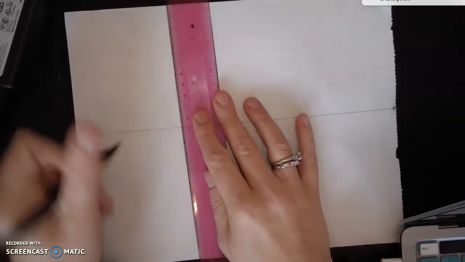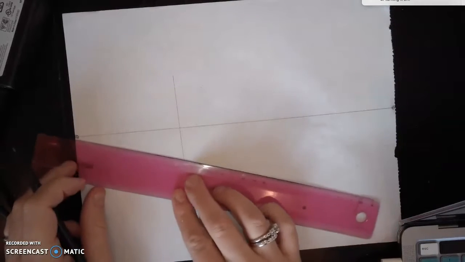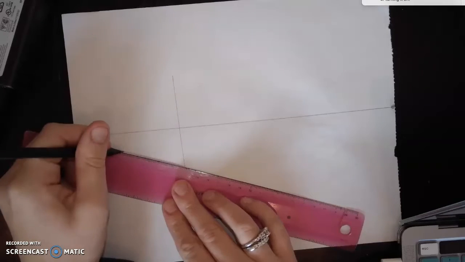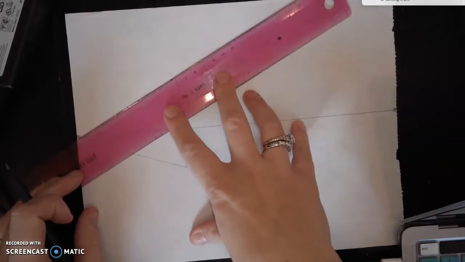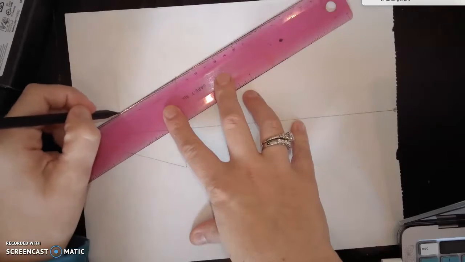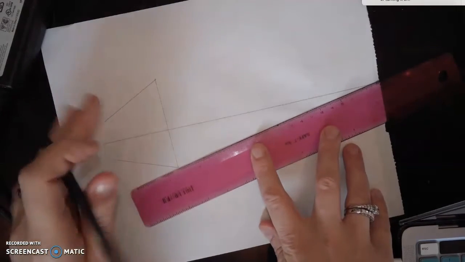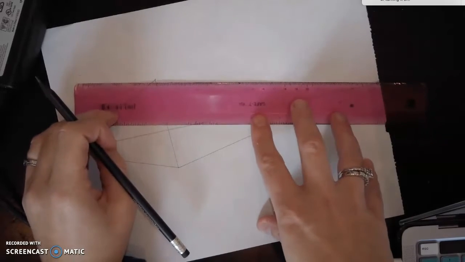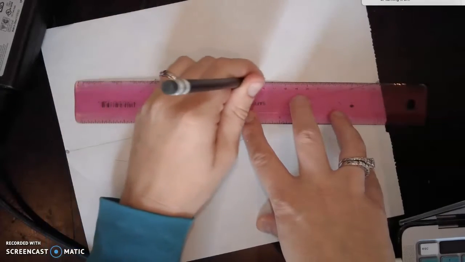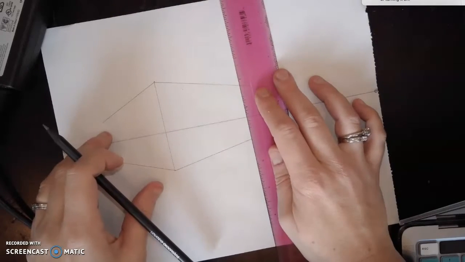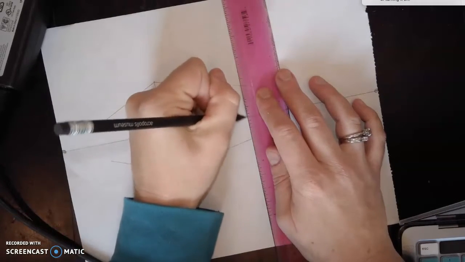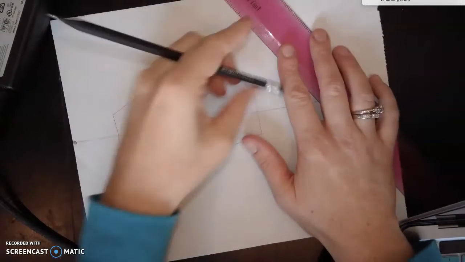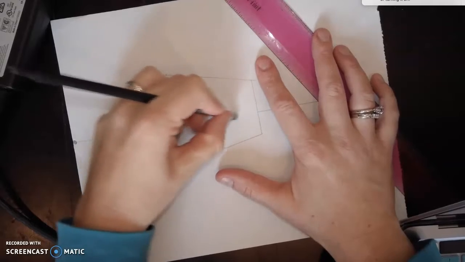however big you want that structure to be. And then you're going to line up the left side with the left vanishing point on the bottom and on the top. And then you're going to line the right side up with the right vanishing point on the bottom and the top. And then you're going to finish the structure by making vertical lines. And then erasing the horizon line that goes through the center.